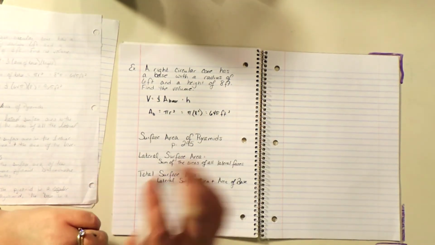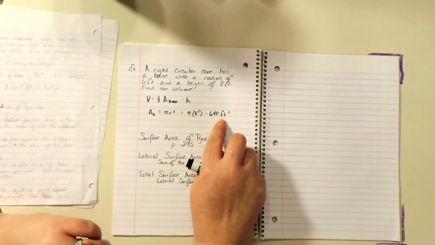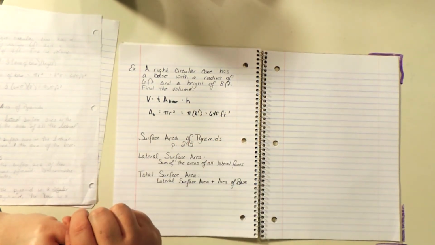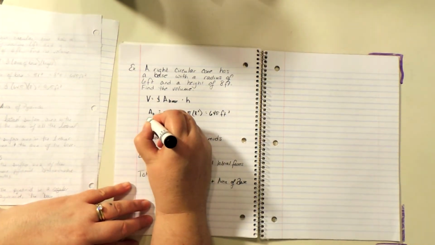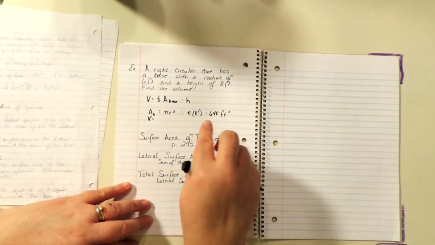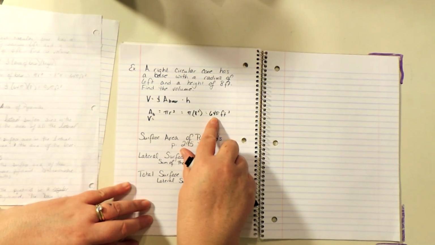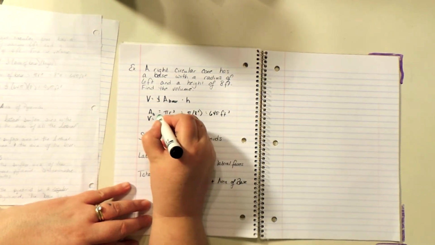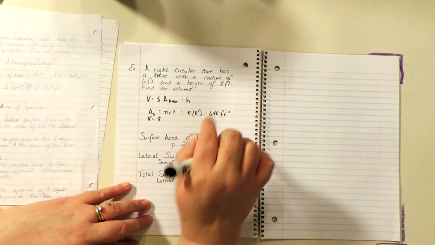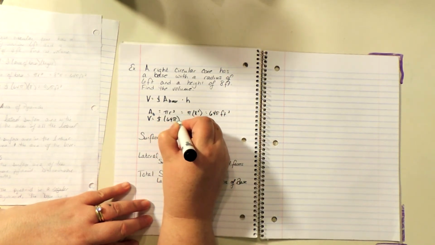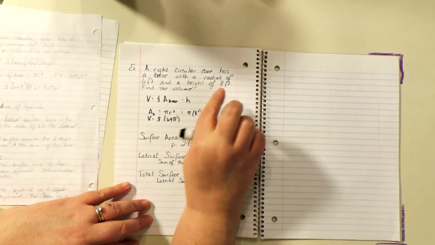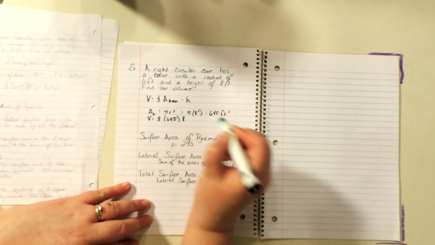That's your area, and you can leave it in this form. You don't need to punch this through. Just leave the pi there. Okay? So now our volume is going to be 1/3 times the area of the base, which is 36 pi, times the height, which is 8.